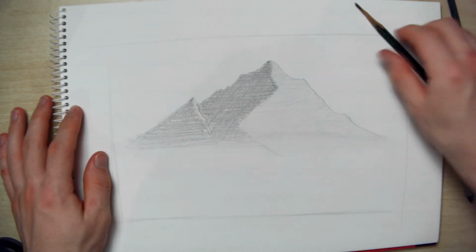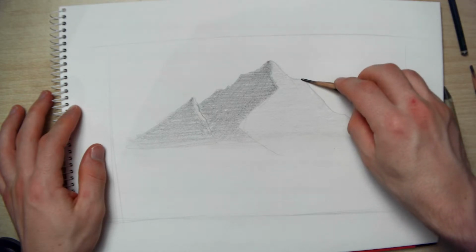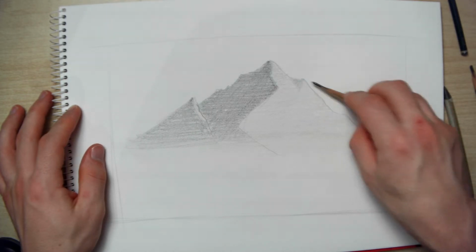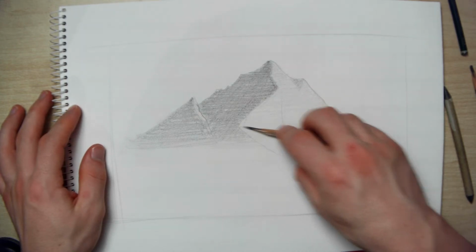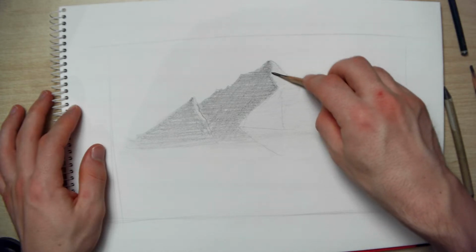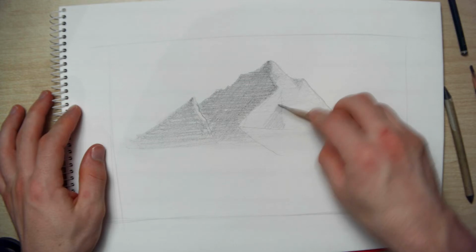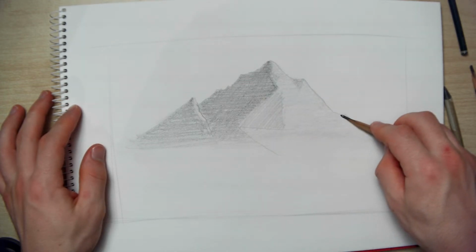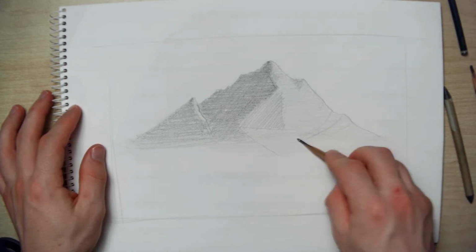Okay, let's get a couple more volumes in there, couple more surface areas. I mean, maybe like right here and up there. Maybe like this. And then a slope right here coming down there.